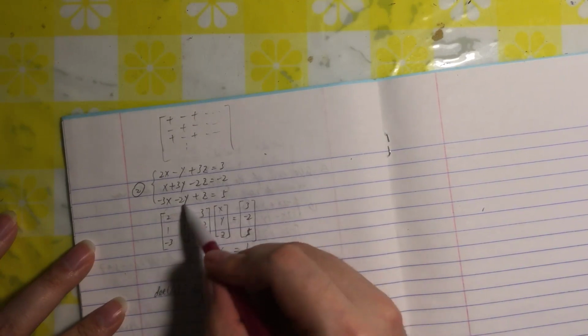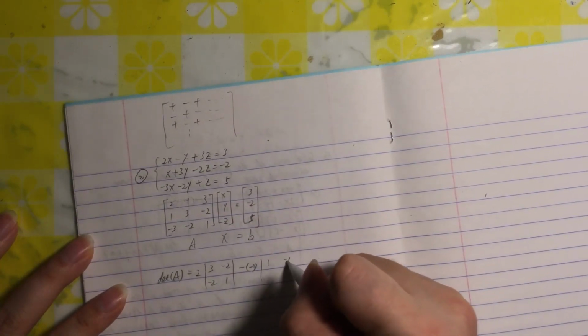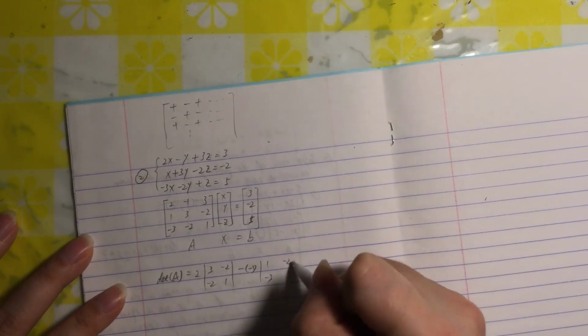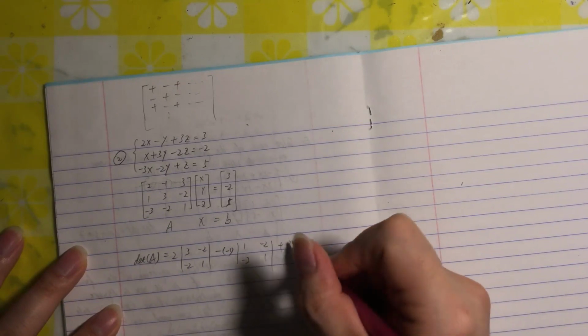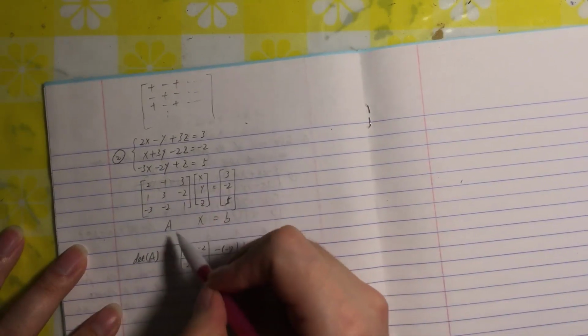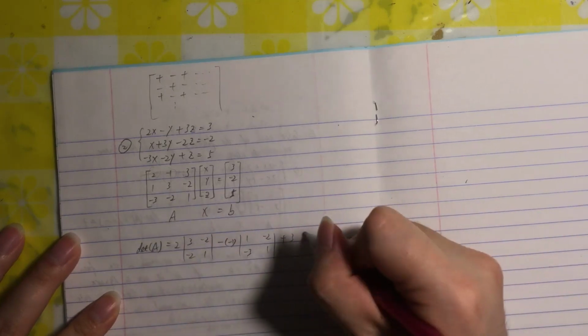By crossing out first row, second column, I get 1, -2, -3, 1, plus 3 times determinant of the submatrix. By crossing out first row, third column, I get the submatrix 1, 3, -3, -2.